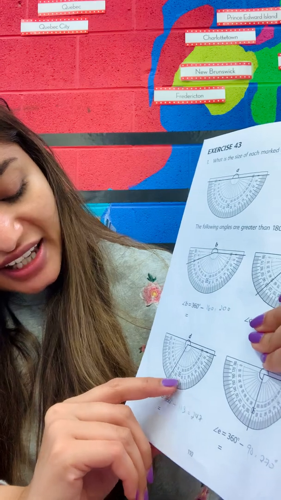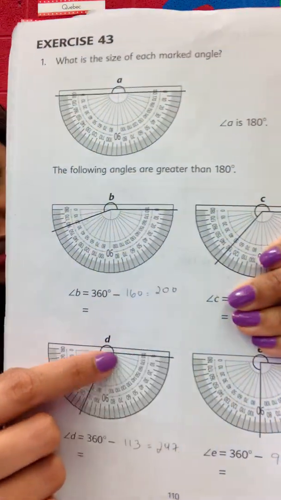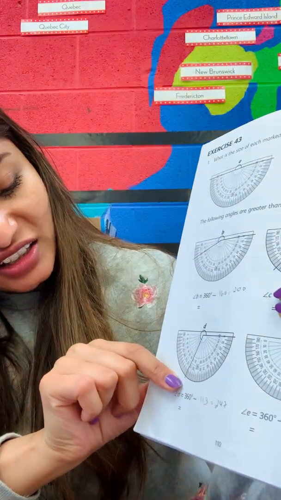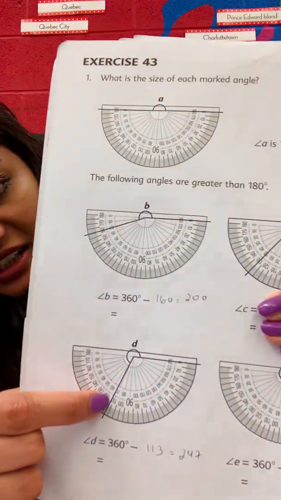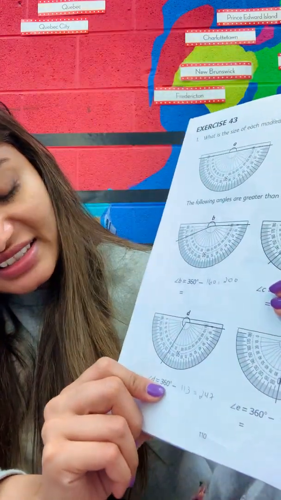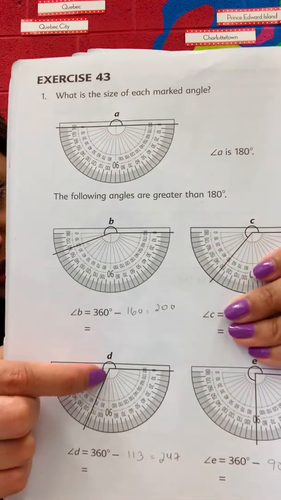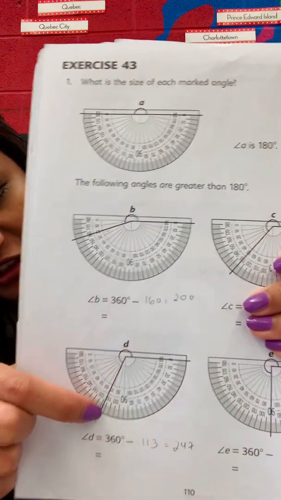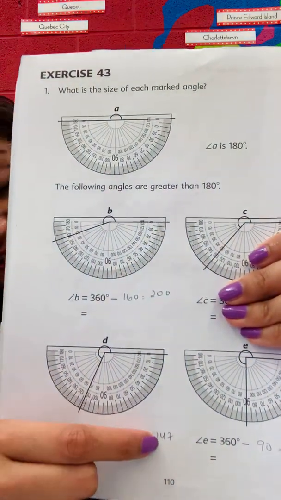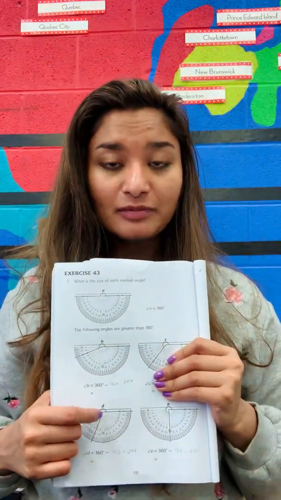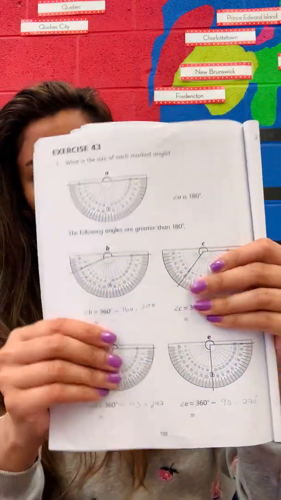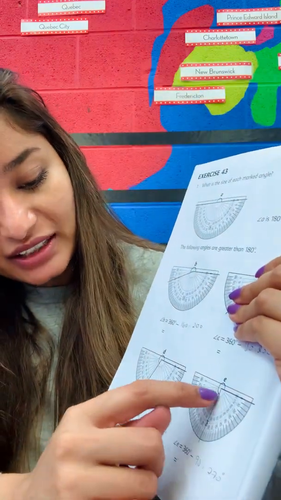So this one, again, this is 0, and this is 113, right? So you read carefully, 113. So 360, take away 113 because that's where the marking is, right? And we are left with 247. So what's the measurement of this angle? Angle D is 247. Okay, now let's look at the last one, angle E.